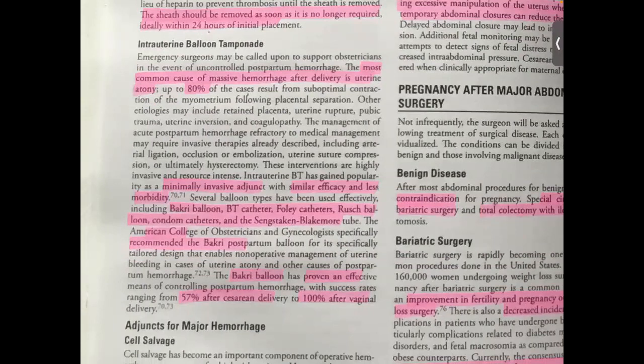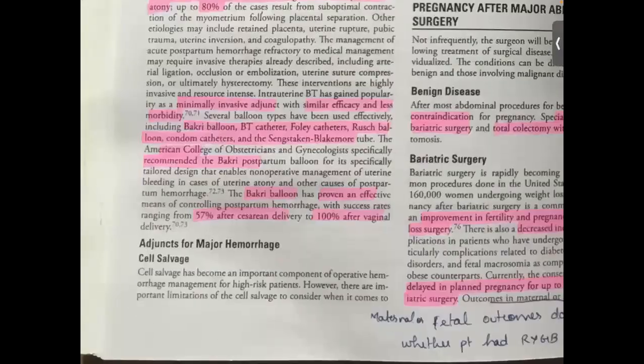So failure of uterus to get contracted. So what we will do is we will insert the balloon and we will cause tamponade effect. Bakri balloon, B-A-K-R-I. Bakri balloon is the balloon which is used by the American College of Obstetrics and Gynecology. Others are Foley's catheter, Rouge balloon, condom catheter, Sengstaken-Blakemore tube, all those.